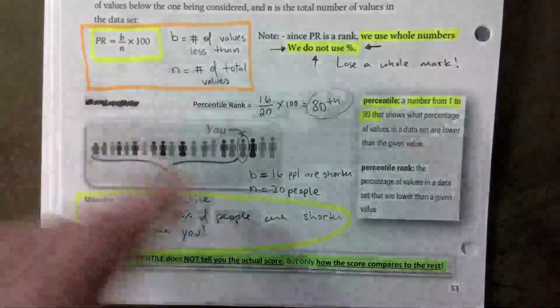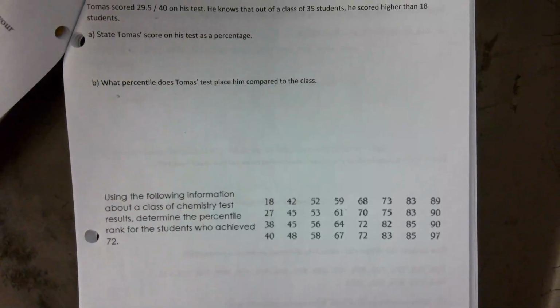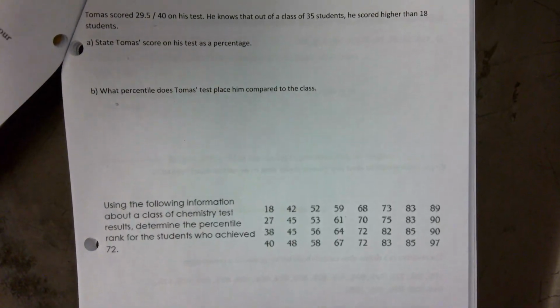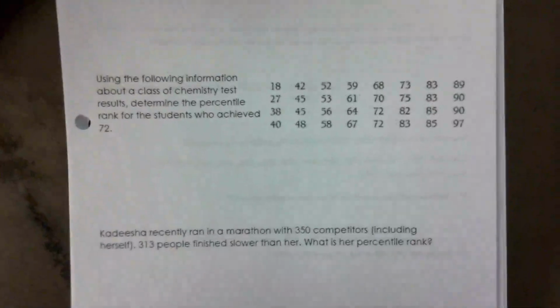Okay, let's keep going. I know you're tired. I know that. And this isn't fun. But can I ask you to try this one right here on page 56, this one?